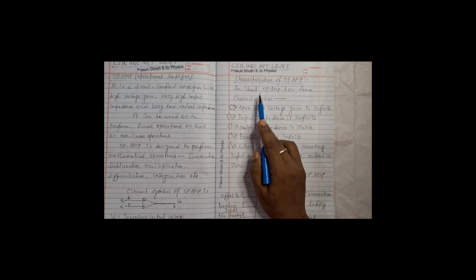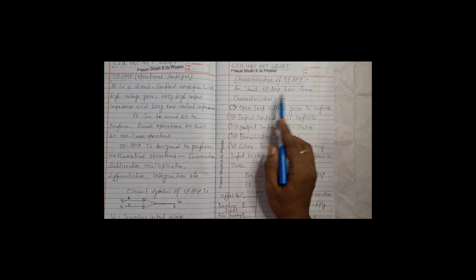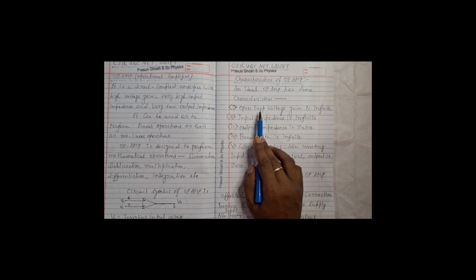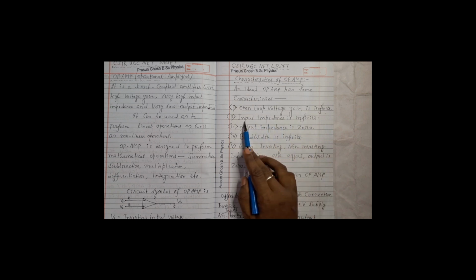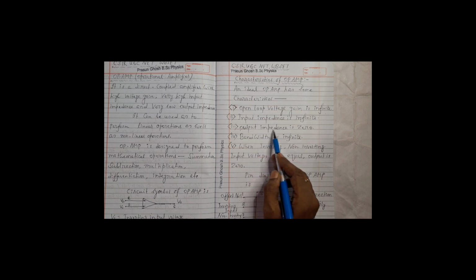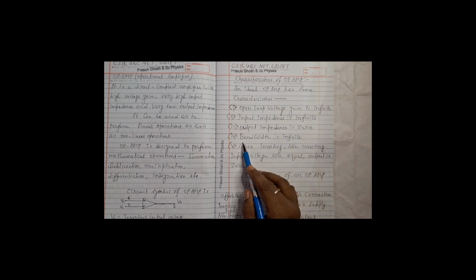Characteristics of OpAmp. An ideal OpAmp has some characteristics. Number 1, open loop gain is infinite. Number 2, input impedance is infinite. Number 3, output impedance is 0. Number 4, bandwidth is infinite.